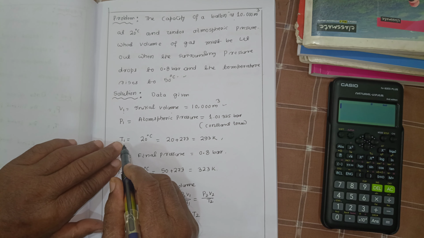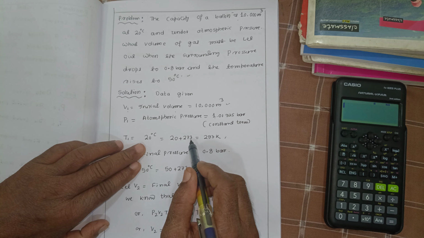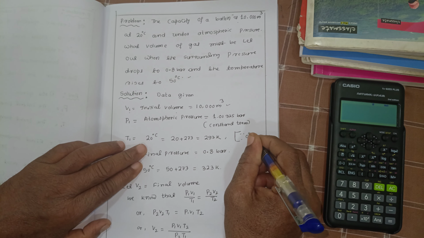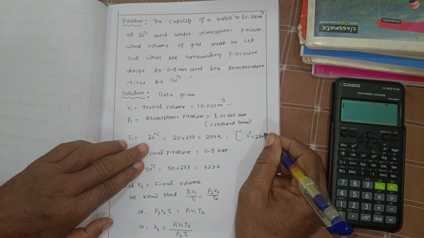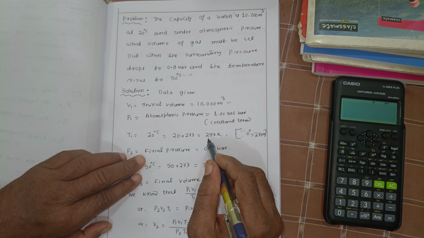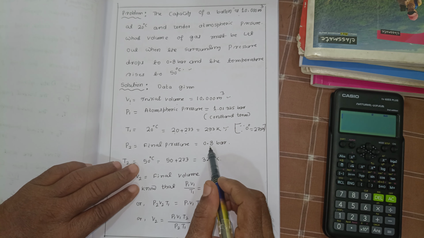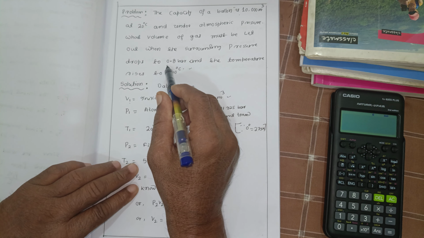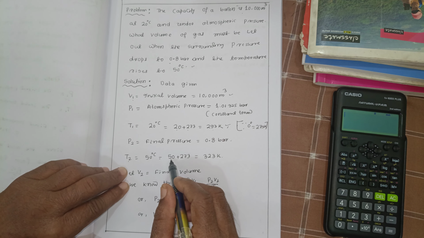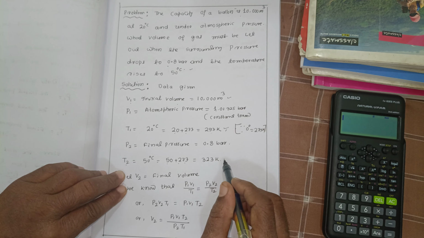Then T1 is equal to 20 degree centigrade, is equal to 20 plus 273, is equal to 293 Kelvin, because you know that 0 degree centigrade is equal to 273 Kelvin. Therefore, 20 degree centigrade is equal to 20 plus 273, is equal to 293 Kelvin. Then P2, the final pressure, is equal to 0.8 bar. T2 is equal to 50 degree centigrade, is equal to 50 plus 273, is equal to 323 Kelvin.